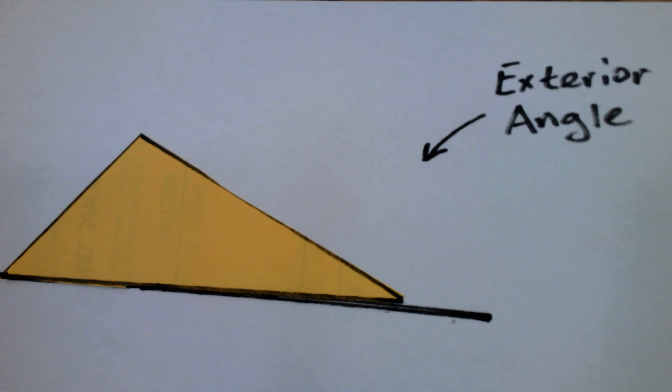Is it right there? It means far away in this case. Something has to be further away for you to control it remotely. So it means far away, not adjacent. So the two angles that are not adjacent are remote interior angles.